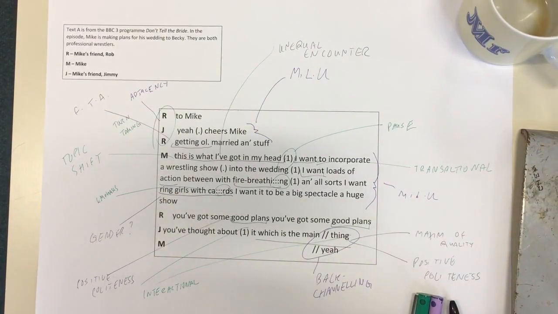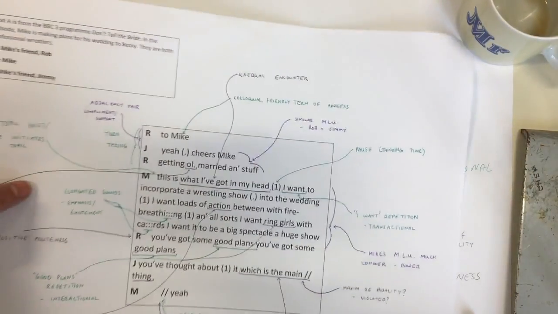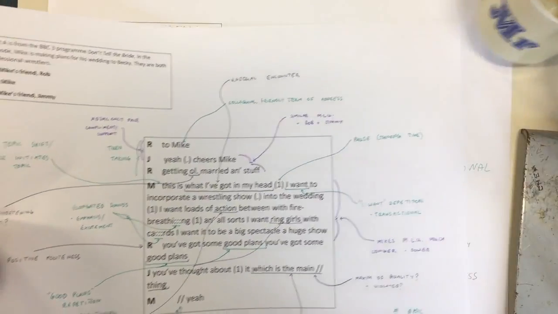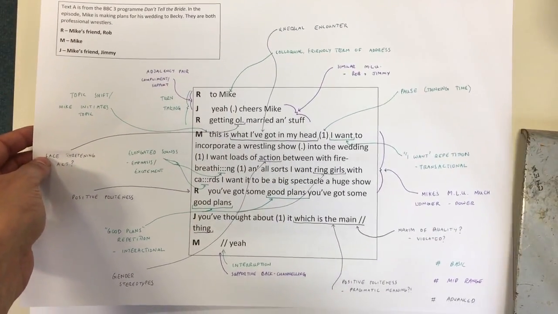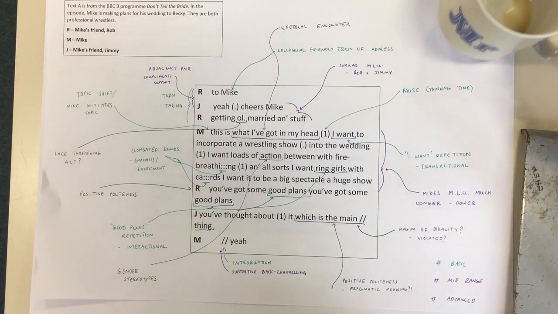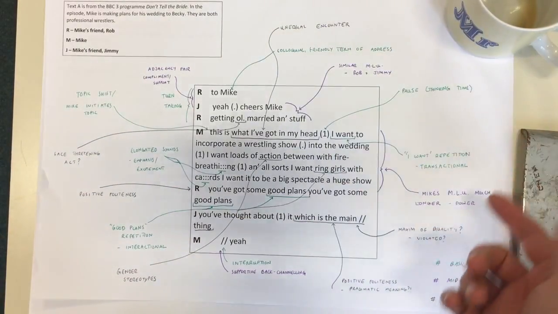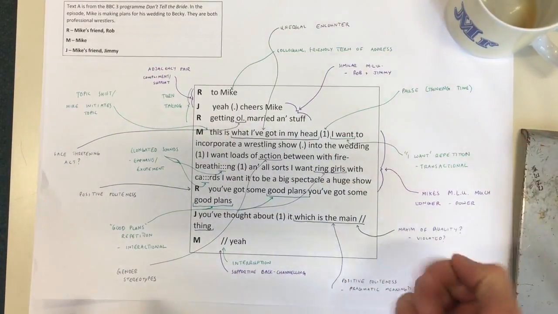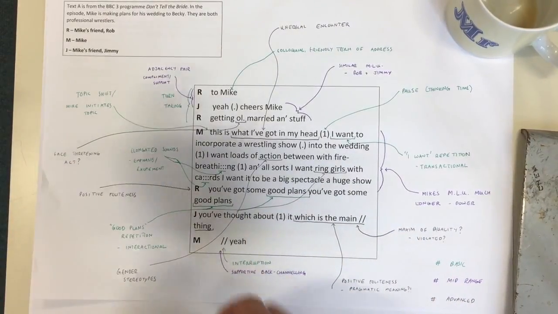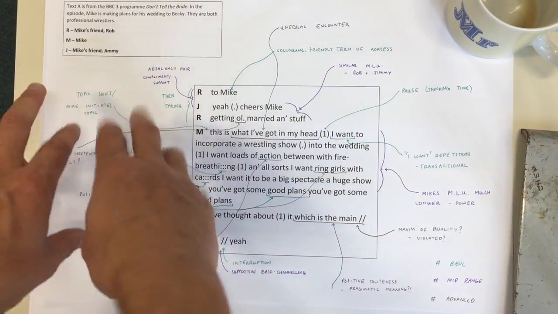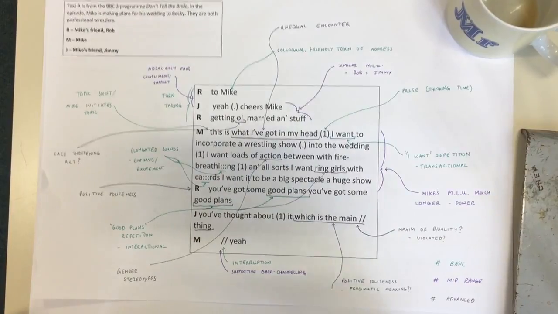Okay, so we put all that together, and here is one that I created earlier. Look at that, isn't that nice? Okay, so we've got the basic stuff in green: colloquial terms of address, pauses, the transactional interactional difference, interruptions, the sounds, the stuff that they give you, topic shifts and turn taking, stuff like that.